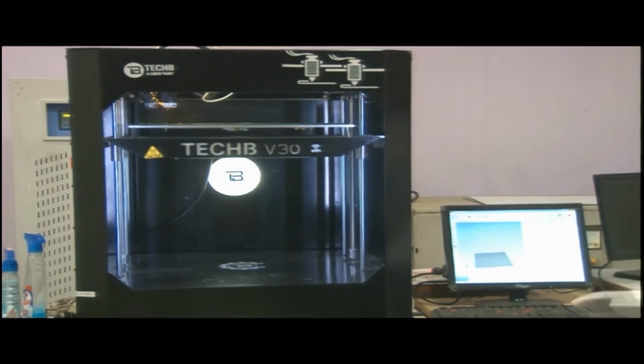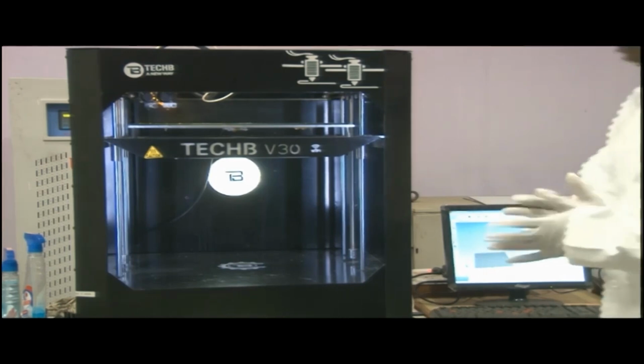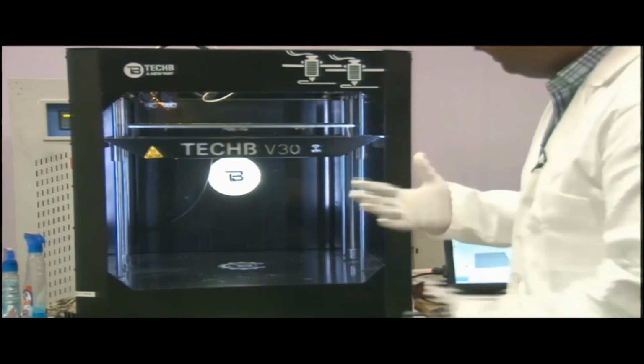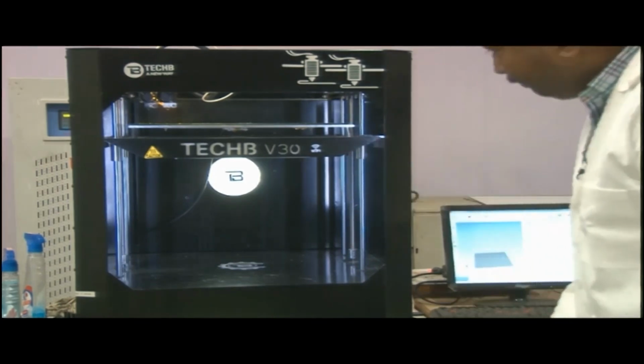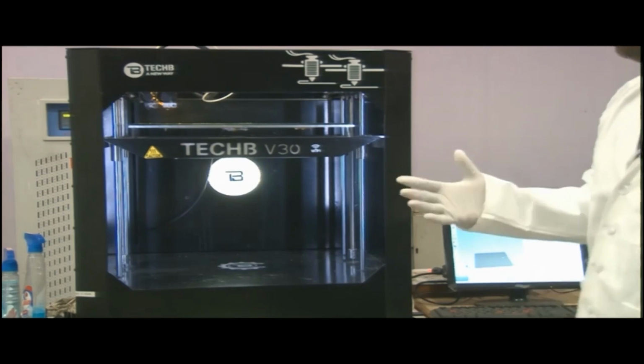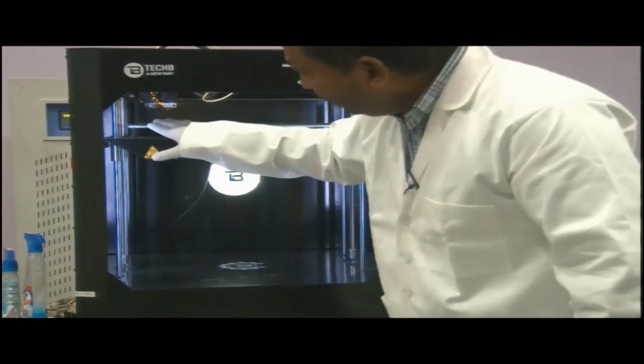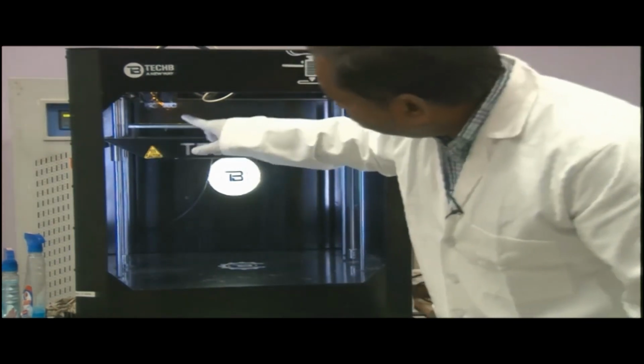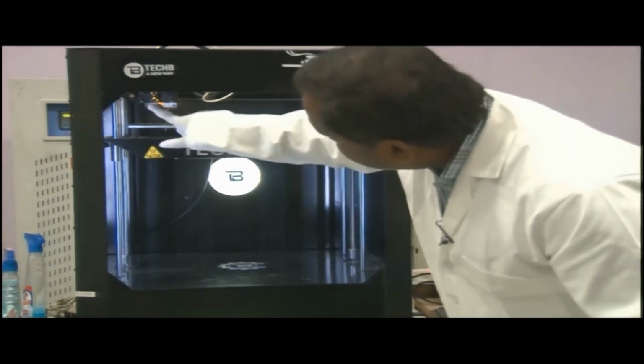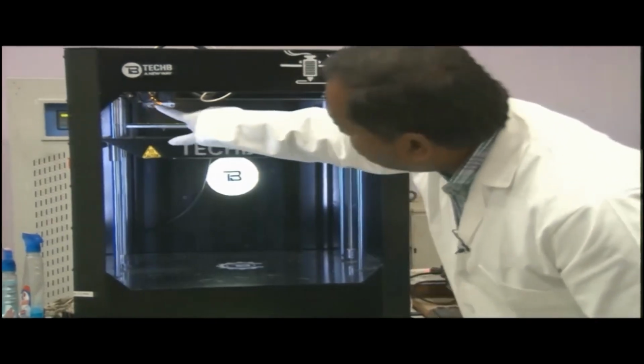When we start machining, that is, when we try to fabricate anything with 3D printing, we have to take care of a number of things like cleaning of the bed, cleaning of the head nozzles, and proper cooling as well. For cooling we have to check that the two fans just above the head are running.